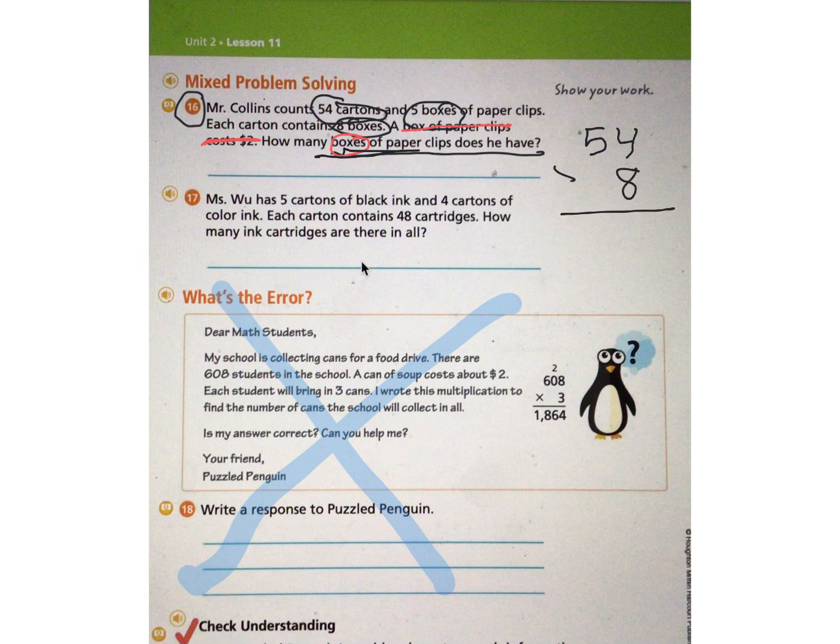Okay, so we're going to start out by multiplying the cartons times the number of boxes in each carton. So with the shortcut method, I know that 8 times 4 is 32. We're going to put the 3 at the top. 8 times 5 is 40. So there's 432 boxes in the cartons.